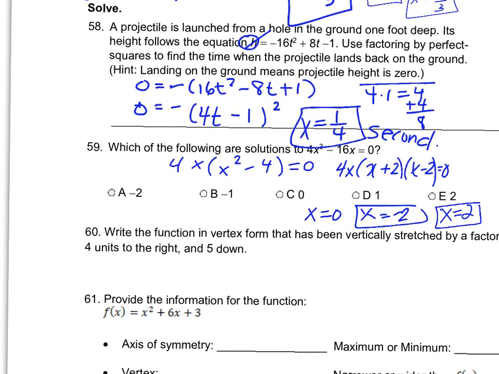So negative 2 is a solution. They asked me which ones are the solution. Yes, that one is. Negative 1 is not on my list. 0 is. 1 is not, and 2 is. So my answers are A, C, and E.